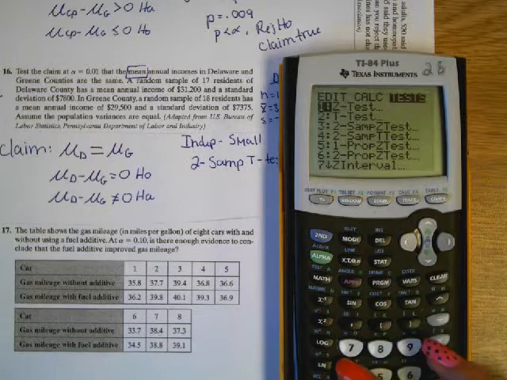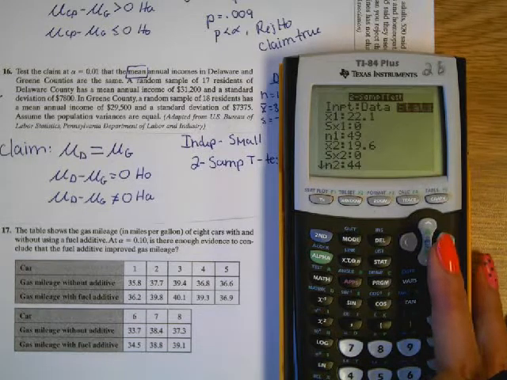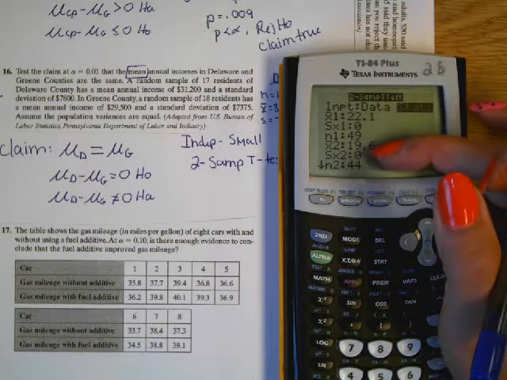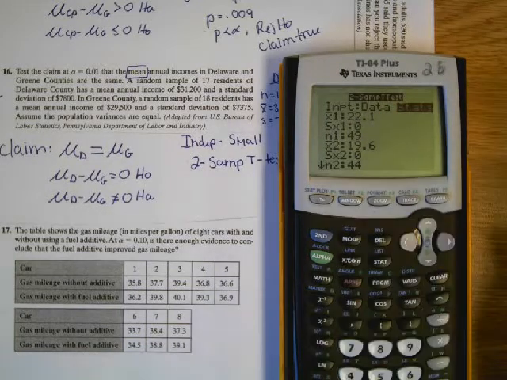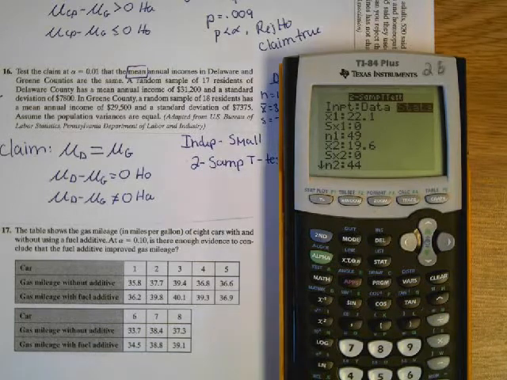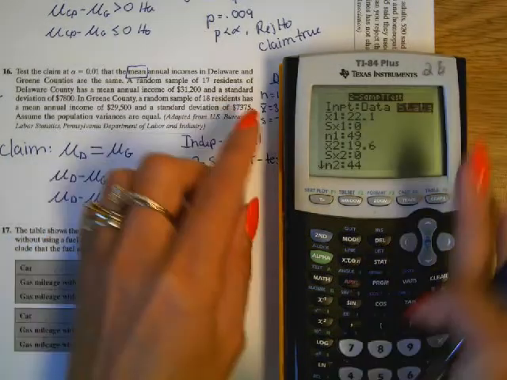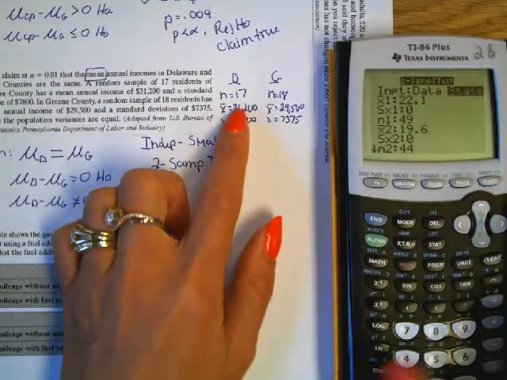So 2 SAMP t-test is 4. I really like whoever made this program better because they put all the sample 1 stuff here and then all the sample 2 stuff, where the other one kind of jumped back and forth. Yeah. I'm going to say 2 different programmers did these programs, because why wouldn't you just stick all the sample 1 stuff in a row?